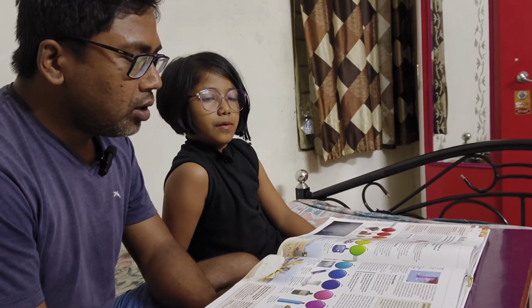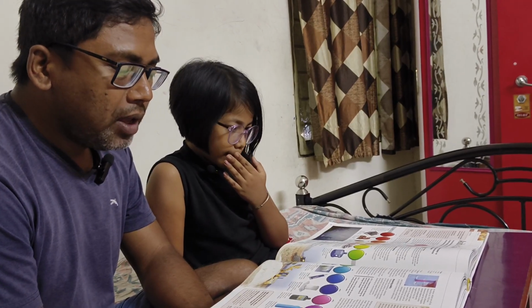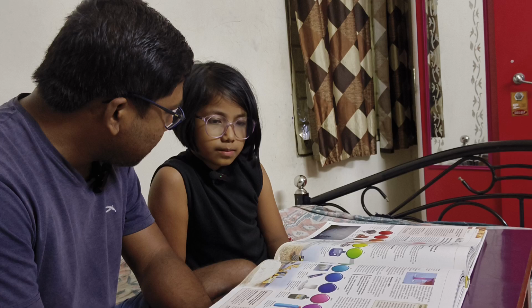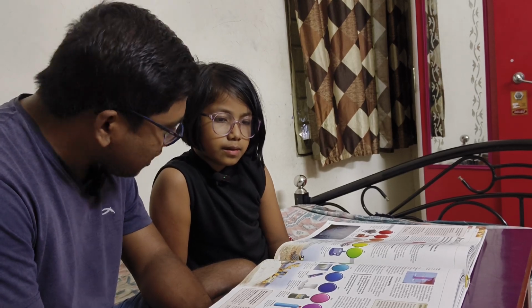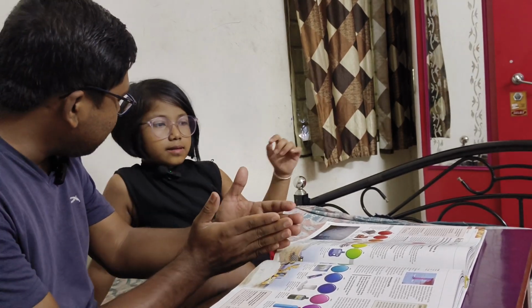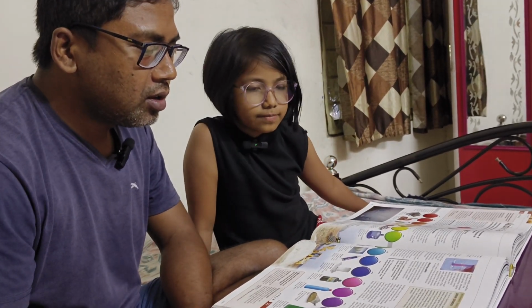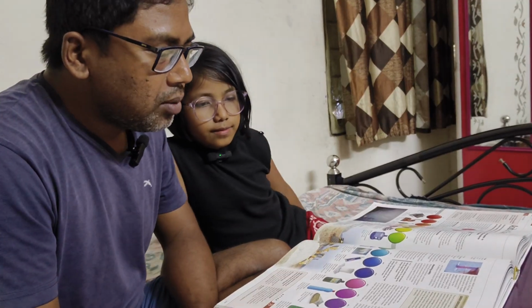Now we understand what a base is. Is base pH greater than 7 or less than 7? Base pH is greater than 7. Less than 7 is acid, greater than 7 is base. So, what is the pH of toothpaste? pH 9.